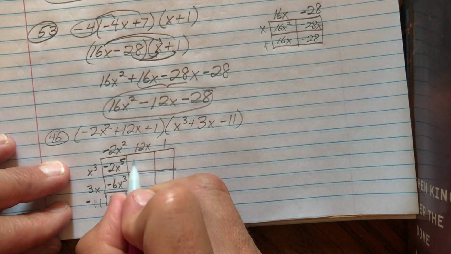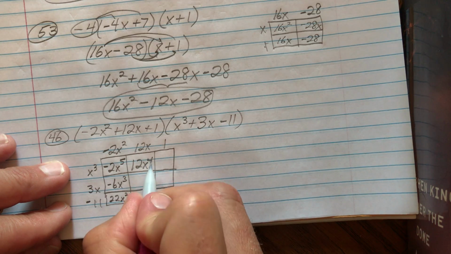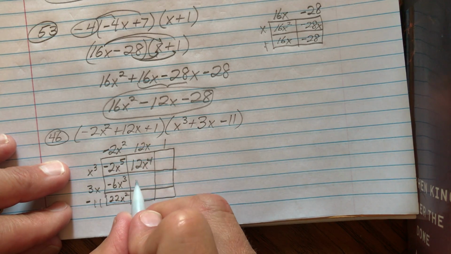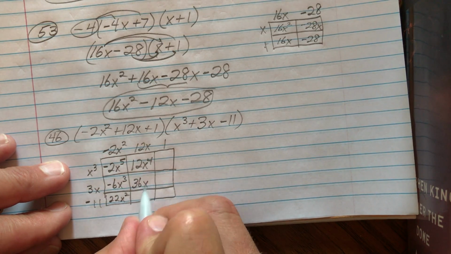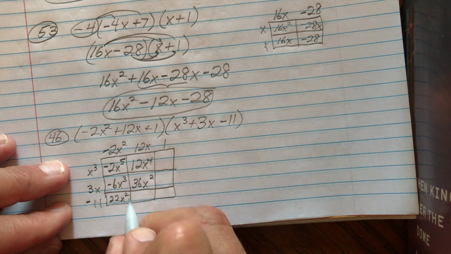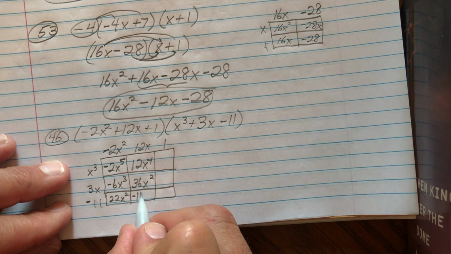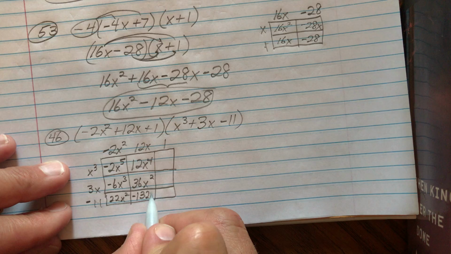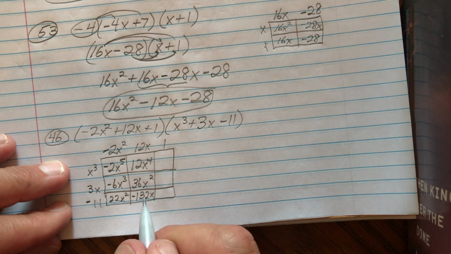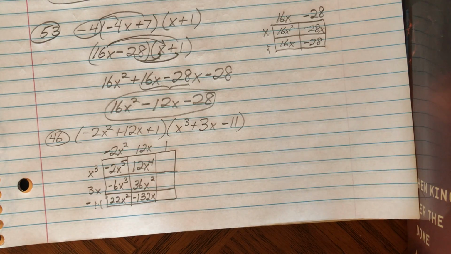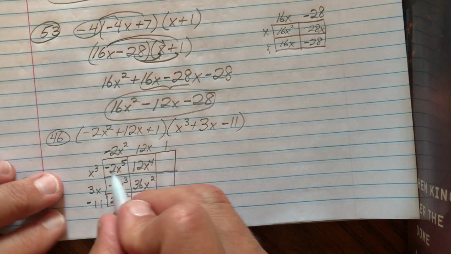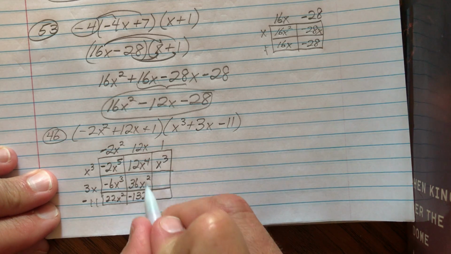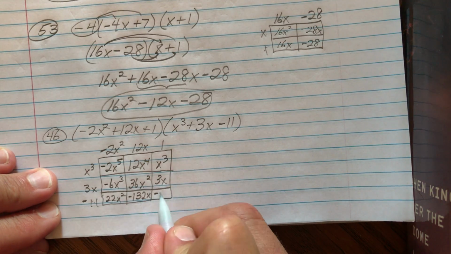X cubed times 12x is 12x to the 4th. 3x times 12x is 36x squared. Negative 11 times 12 is negative 132x, I think. Let me type that in. 12 times 11. Yep. And then we're multiplying all these by 1. X cubed, 3x, and negative 11.